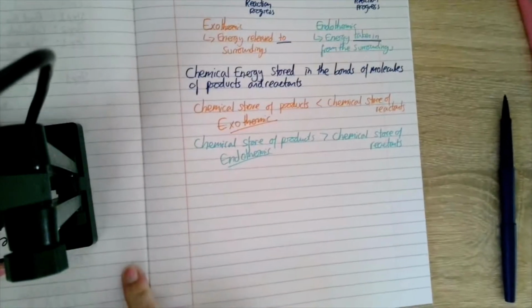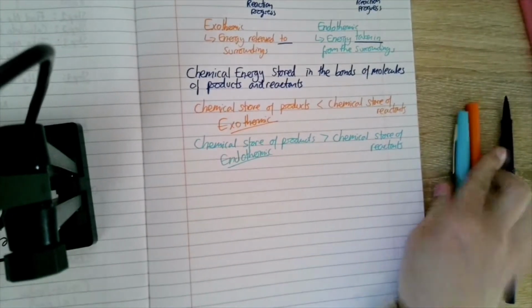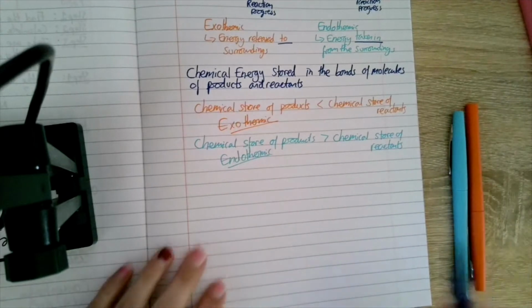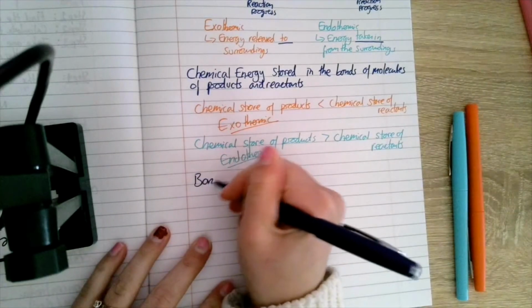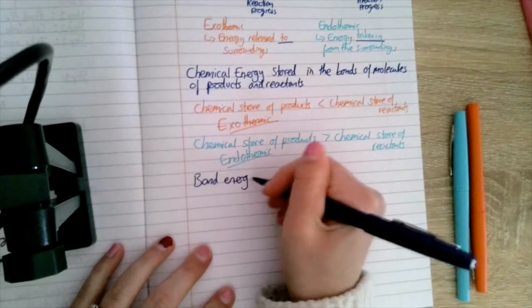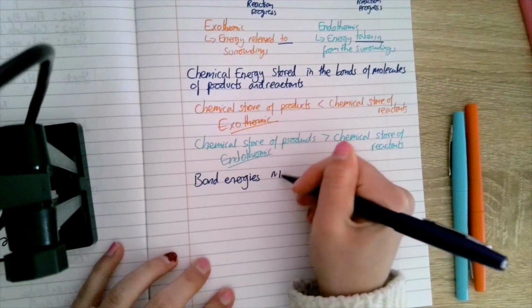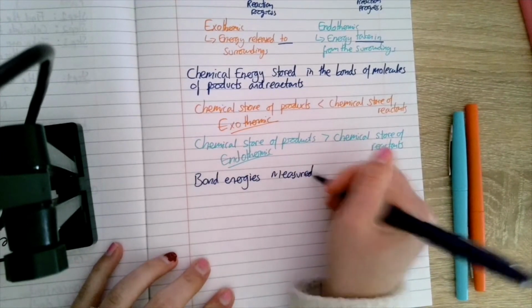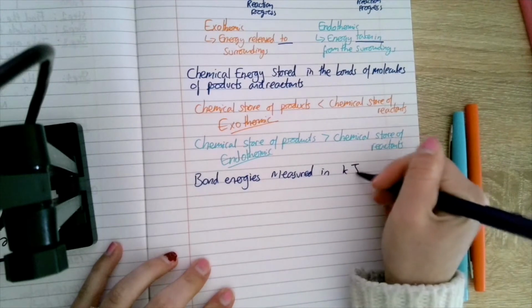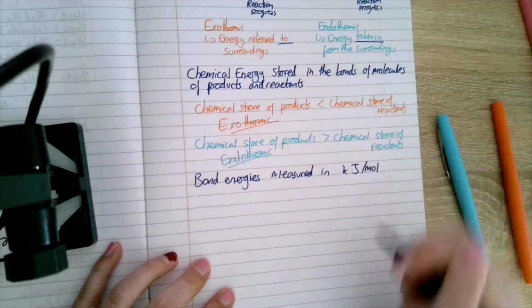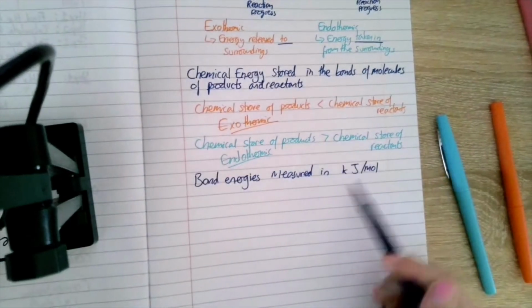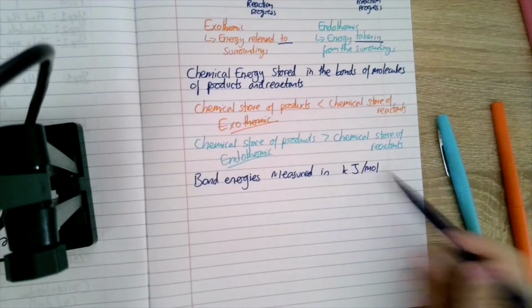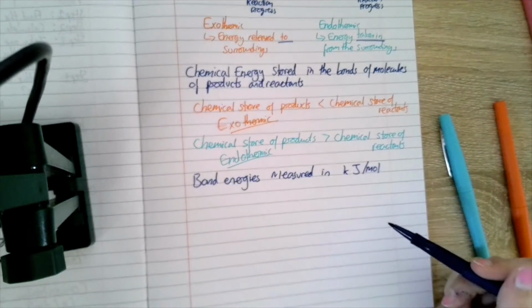When we do bond energy calculations, we consider the energies of our bonds, and our bond energies are measured in kilojoules per mole. So it's the amount of energy per a mole of those bonds. So we've looked at moles before.